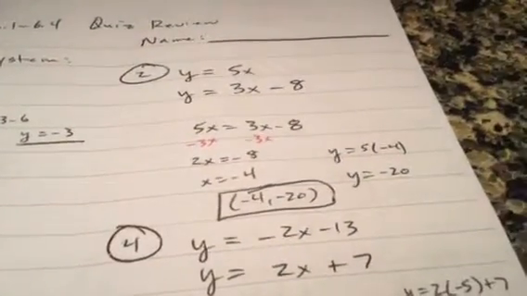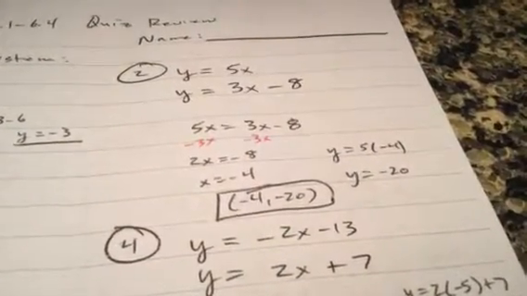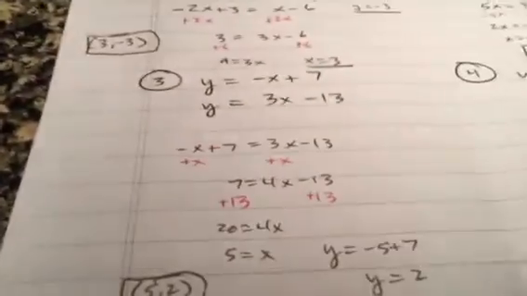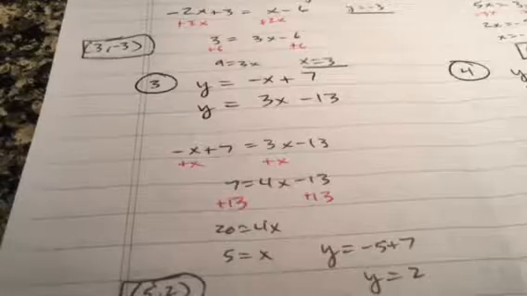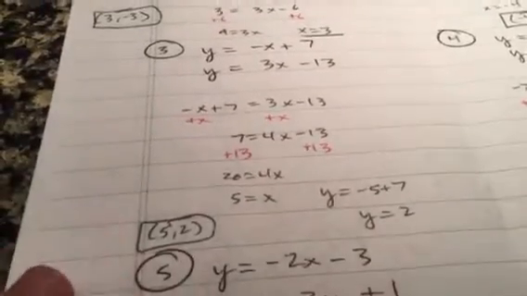Number 2, folks, set them equal to each other. You get (-4, -20). Alright, number 3, do the same thing. -x plus 7 is equal to 3x minus 13. Set them equal to each other. You get (5, 2).